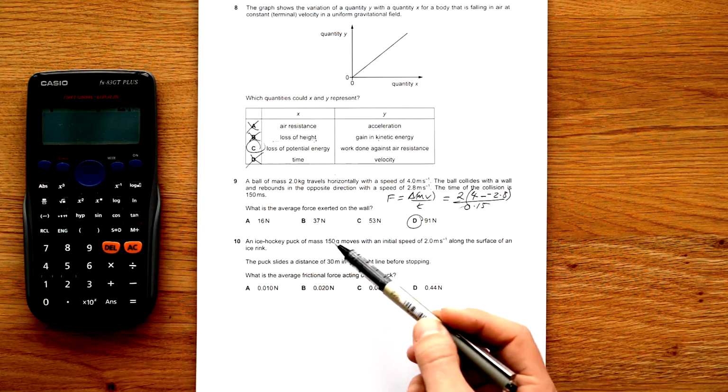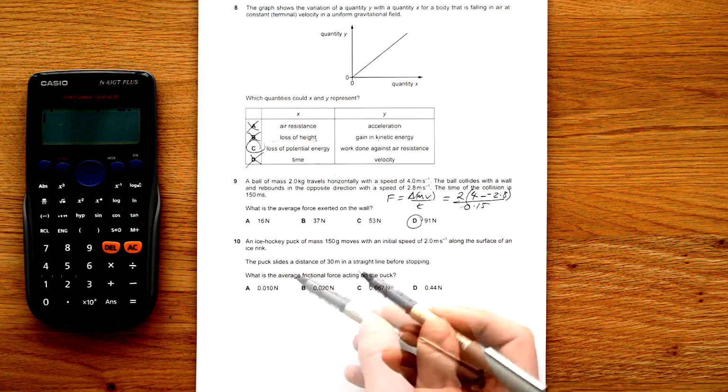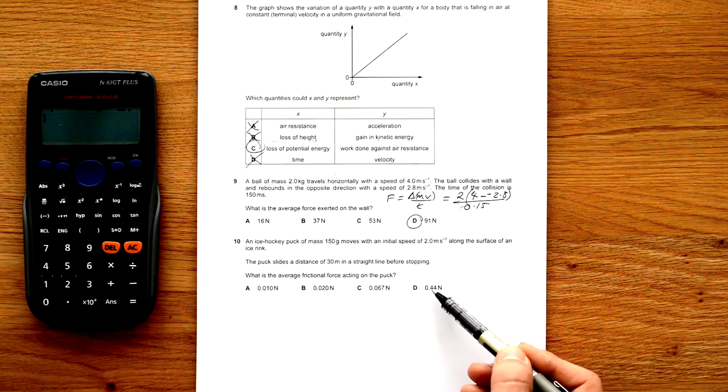10. An ice hockey puck of mass 150 grams moves with an initial speed of 2 meters per second along the surface of an ice rink. The puck slides a distance of 30 meters in a straight line before stopping. What is the average frictional force acting on the puck?